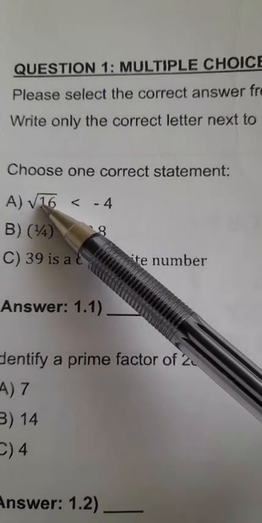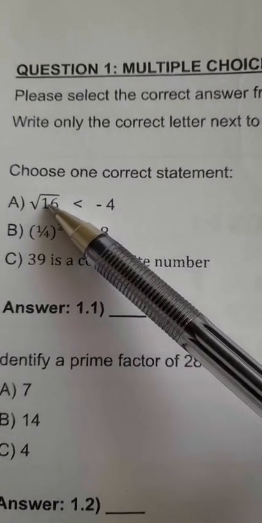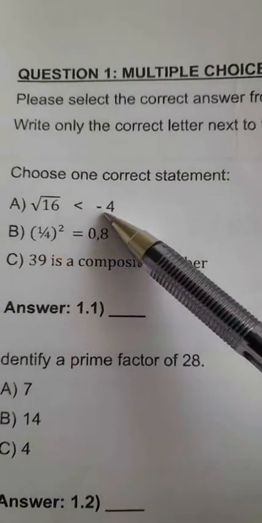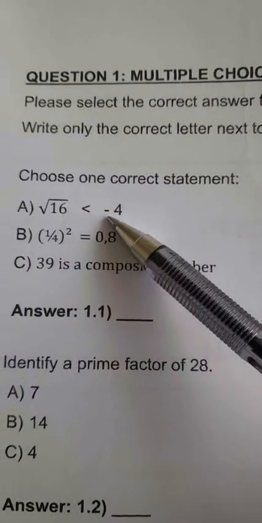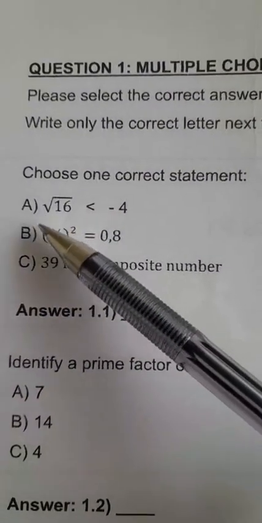So you type in square root of 16 if you don't know it off by heart. Square root of 16 is equal to 4. So is it less than -4? Definitely not. No ways, Jose. So the A is out.